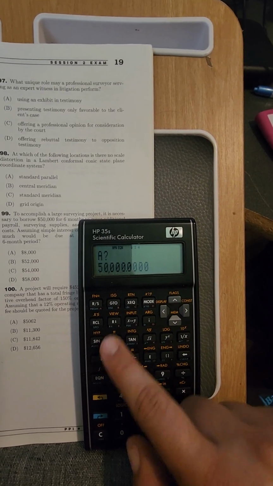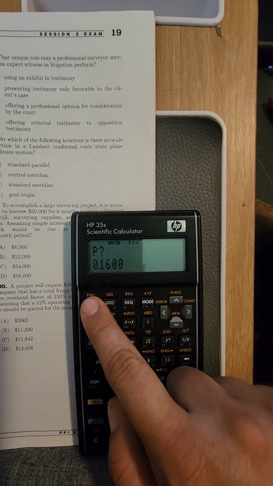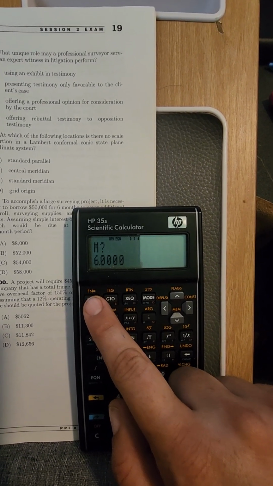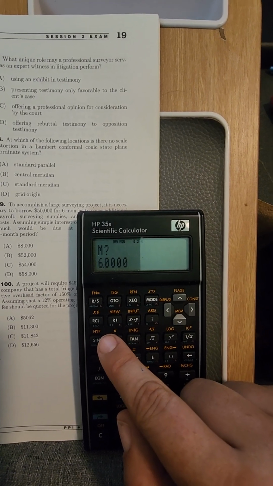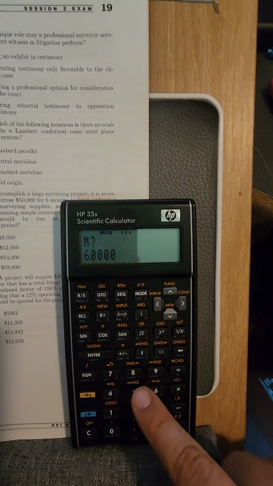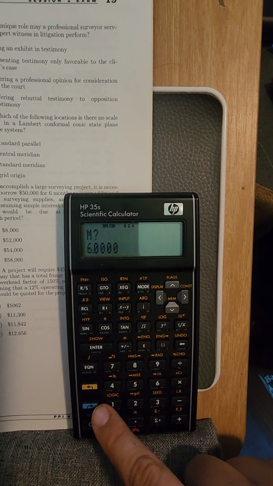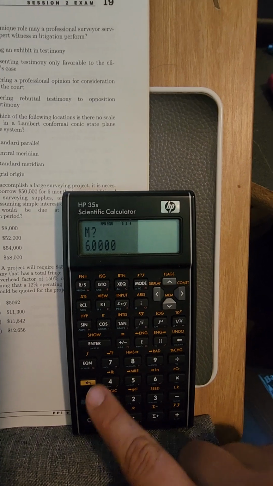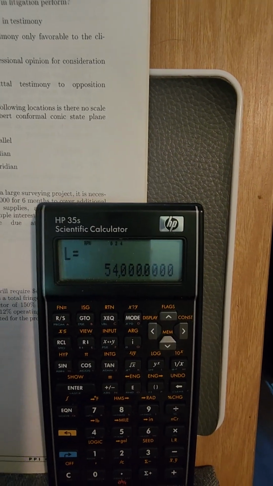Enter. So my amount is 50,000. The percent is 16, and the months, because in the equation it has 6 divided by 12, so 0.5 would be your answer, which is half a year. But in this, I set it up to where you just input the months, so RS, and there's your answer.